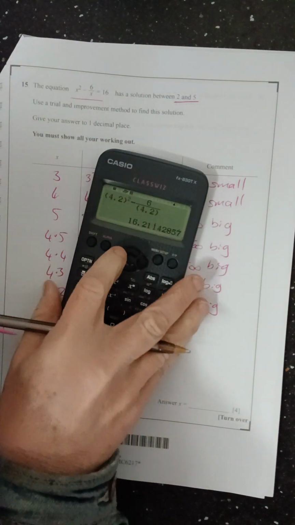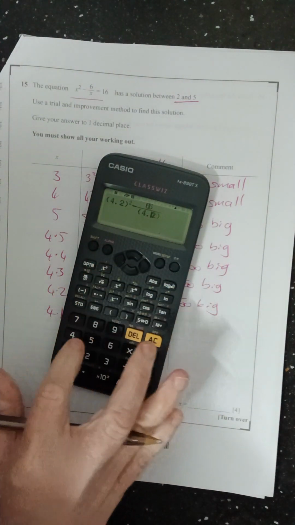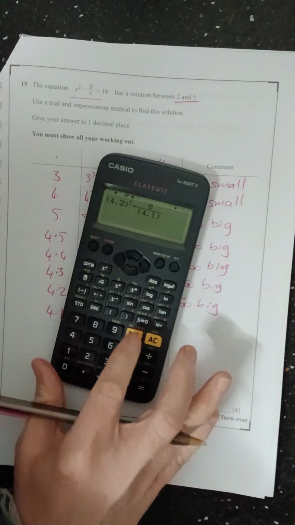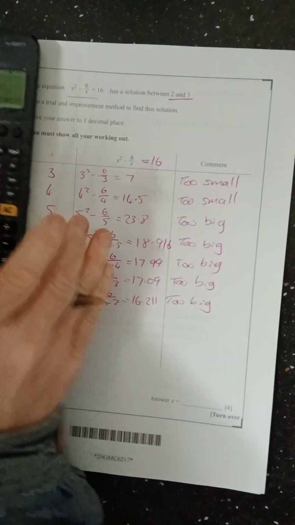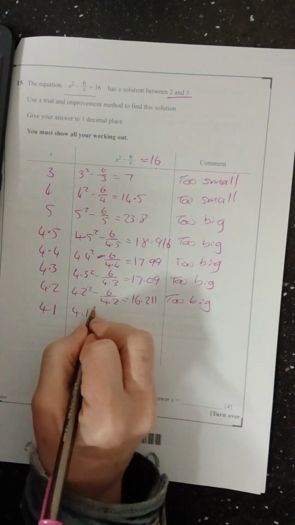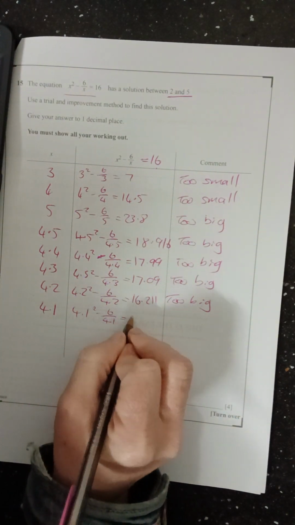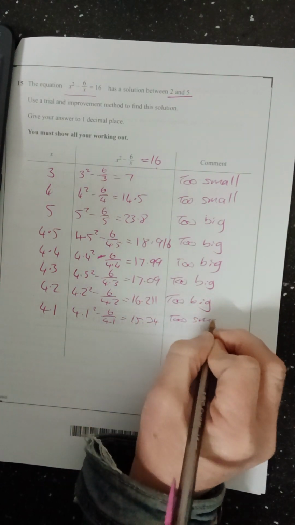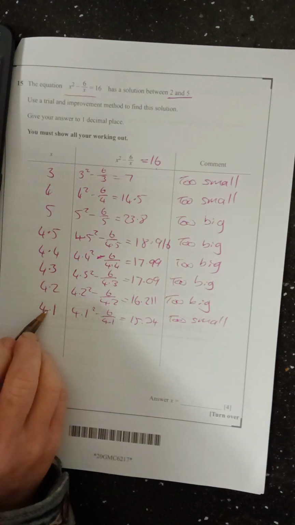4.1. Delete 1. At least we're nearly at the end. Delete 1 equals 15.3. Too small. 4.1 squared minus 6 over 4.1 equals 15.34. Too small. So it's between these two. It'll be between 4.1 and 4.2.